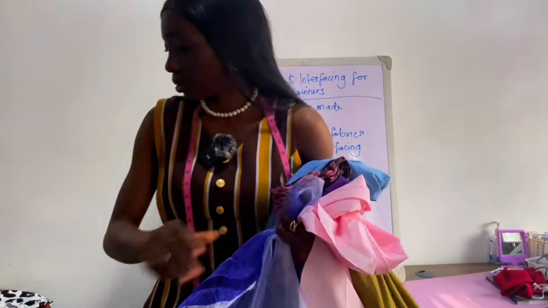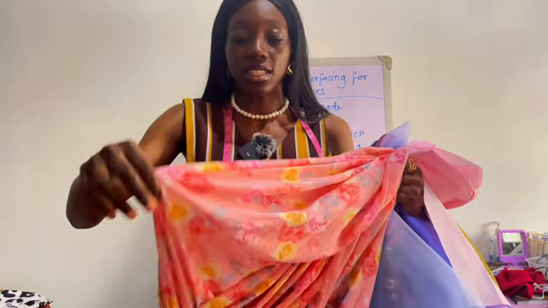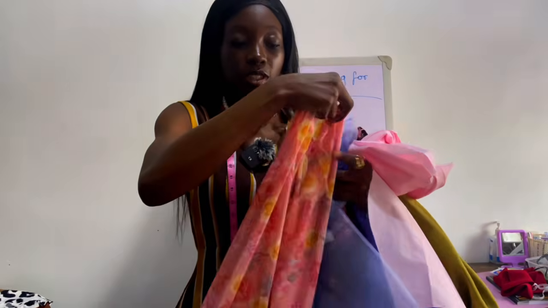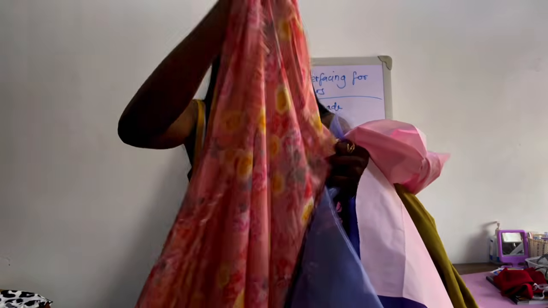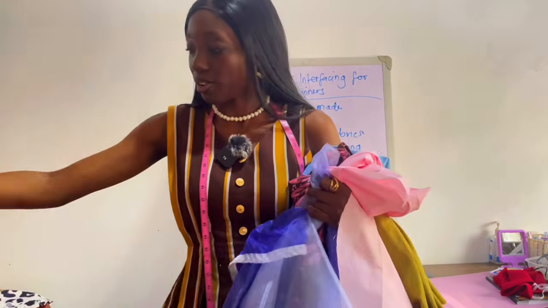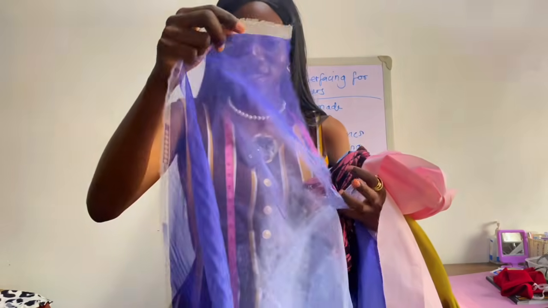So organza, this is organza. You see, organza is also, okay, let me show you. So you see this chiffon, it does not stretch, you see? It does not stretch, but it doesn't stay either. It doesn't stay where you put it because of how light and generous it is.